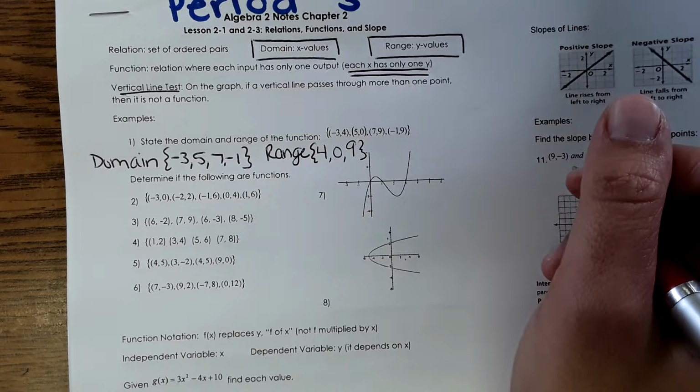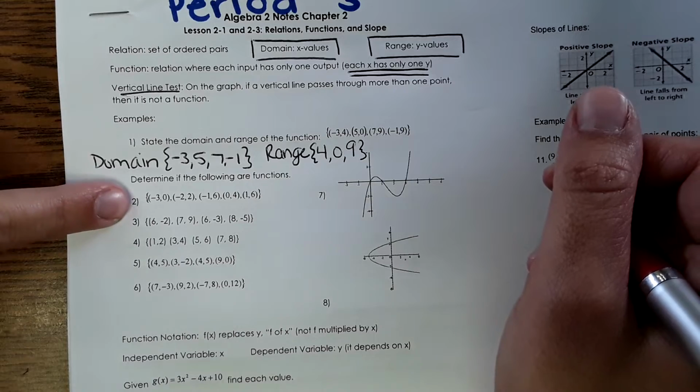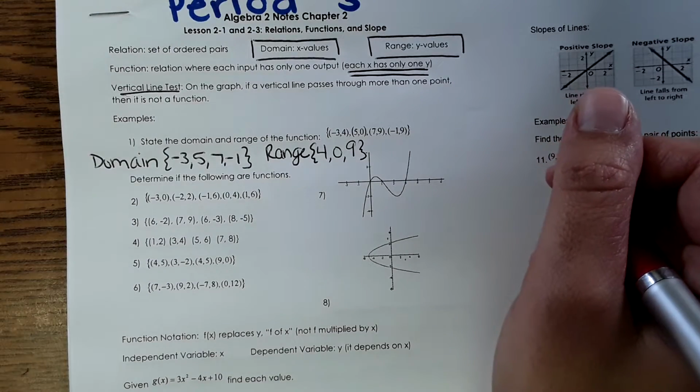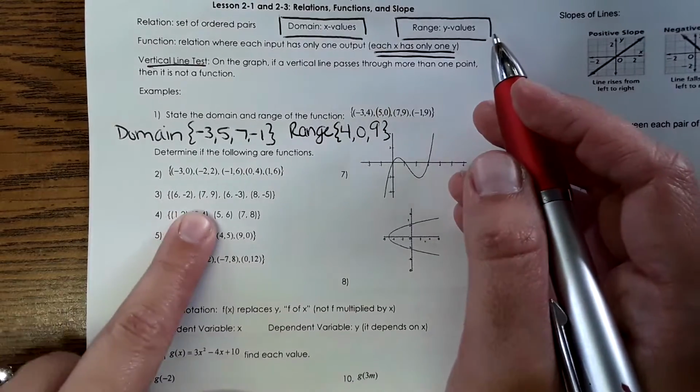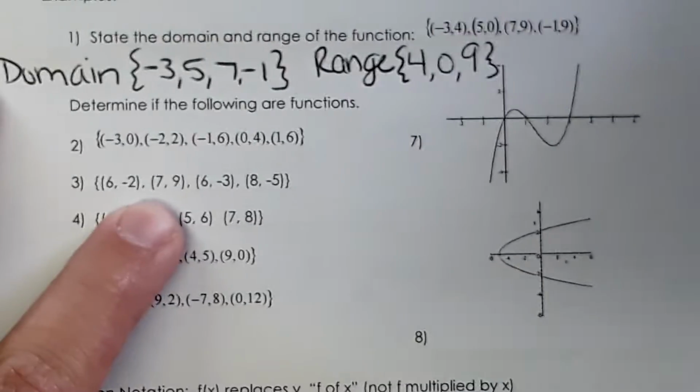Okay, now it says determine if the following are functions, and it gives us a list of points. What we're looking for is this. For each x, there is only one y. So I'm actually going to show you the non-example first.